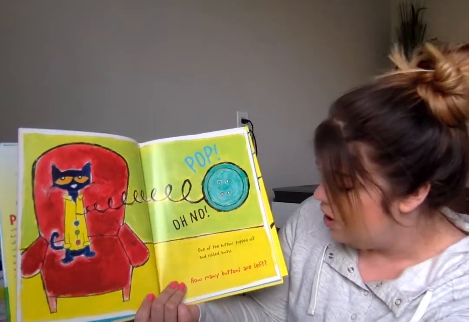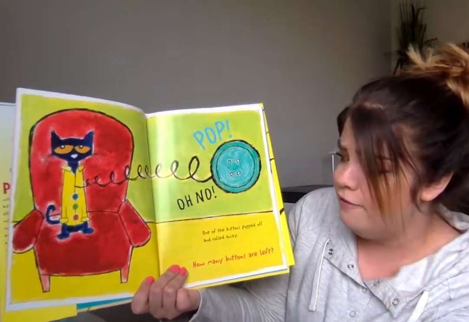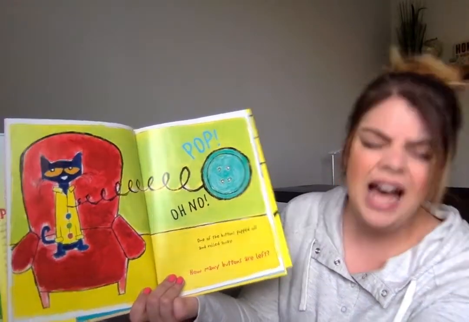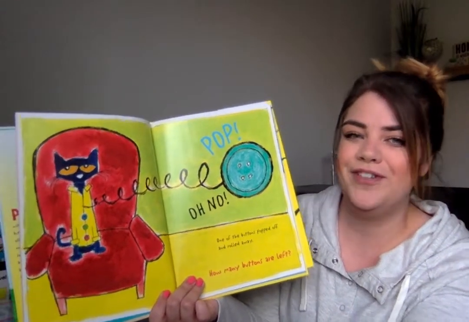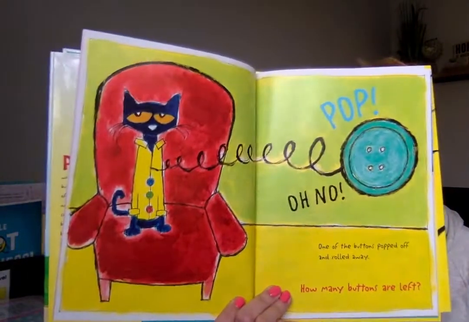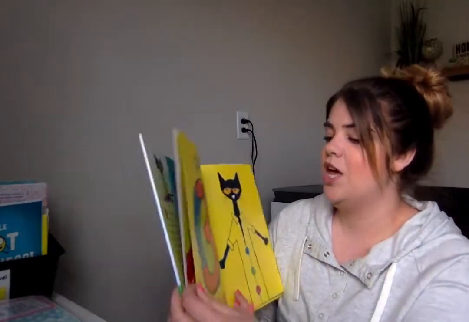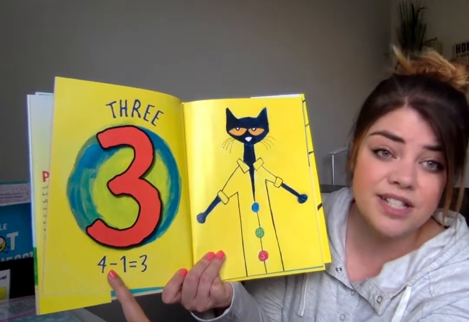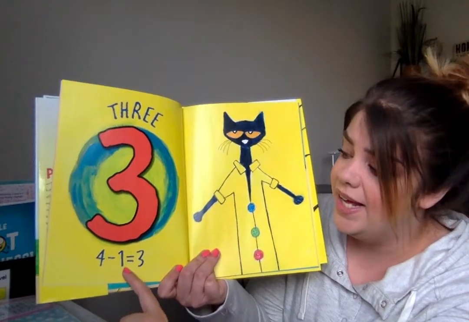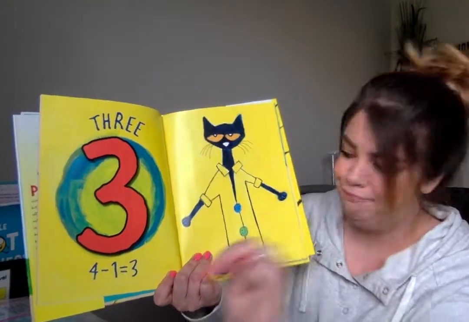Pop! Oh no! One of the buttons popped off and rolled away. How many buttons are left? Look at Pete's coat and see if you can figure it out. 3. 4 minus, that's another word for take away, 1 equals 3.